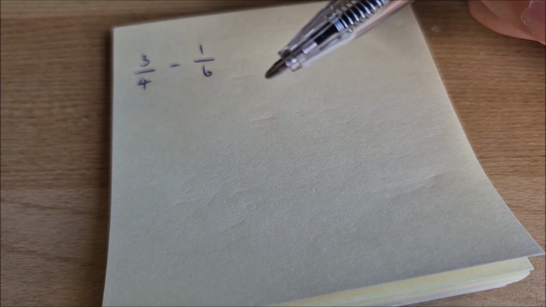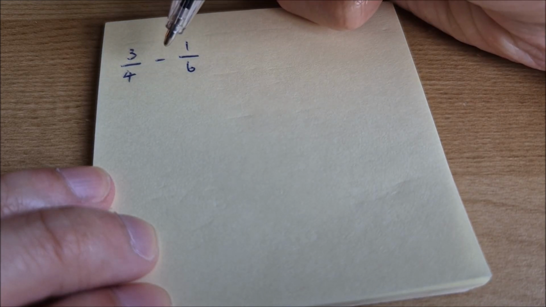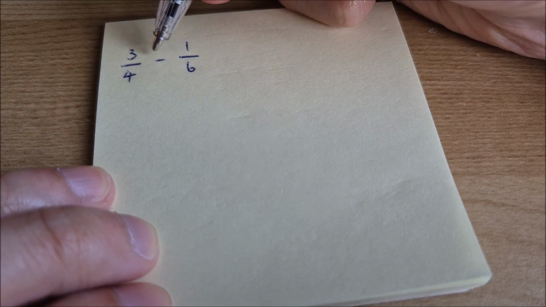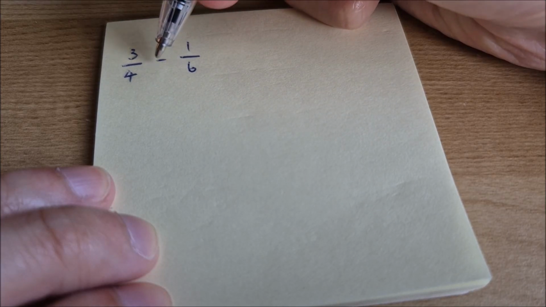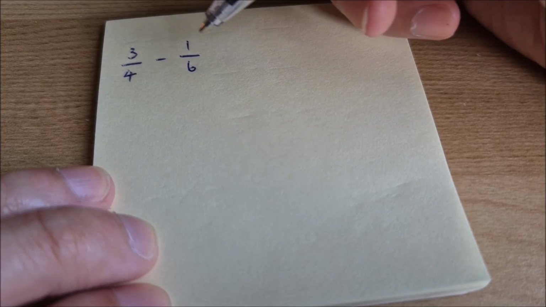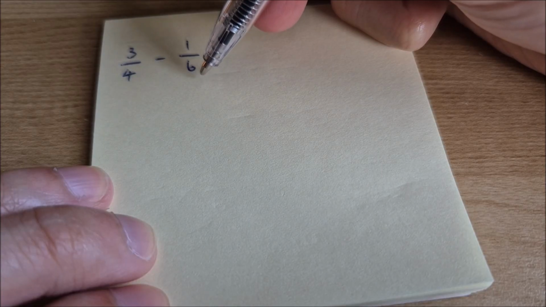But this way, we will do it by the lowest common multiple. And what I mean by this is we don't immediately do the butterfly method of multiplying the denominators by the numerators. Instead, first we look at if there are any lowest common multiples.